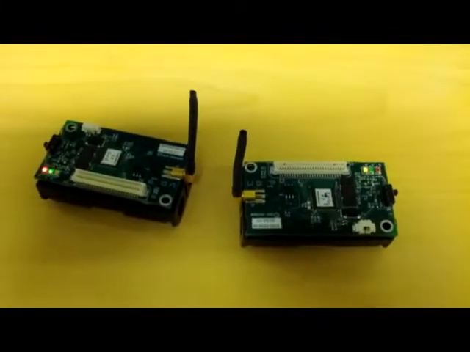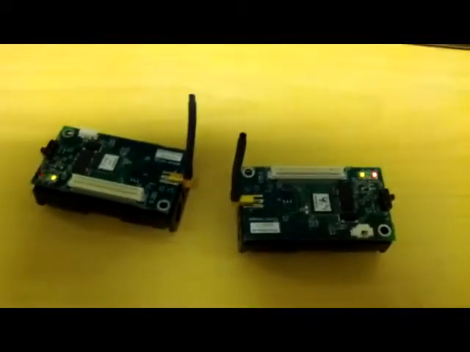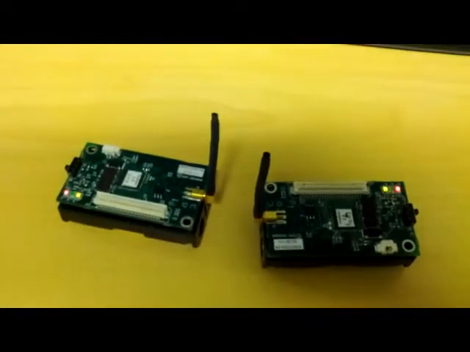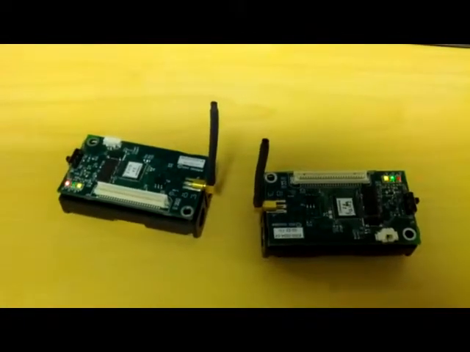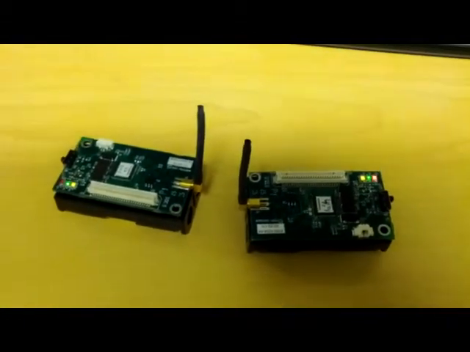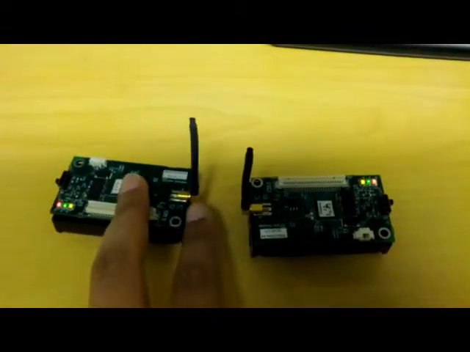So these are two micaZ sensors that are running a radio counter LEDs application on them. So you can see that the LEDs are lighting up. So what the application basically does is it starts a counter at 0, and every n milliseconds it fires a timer.